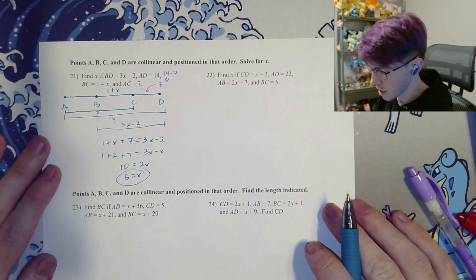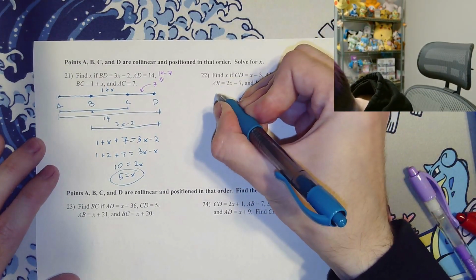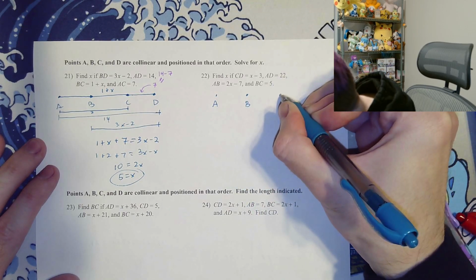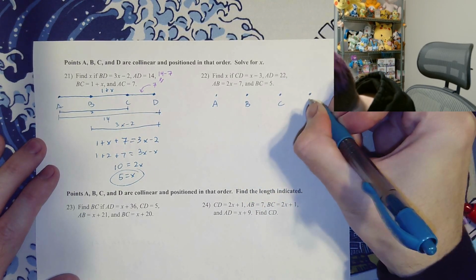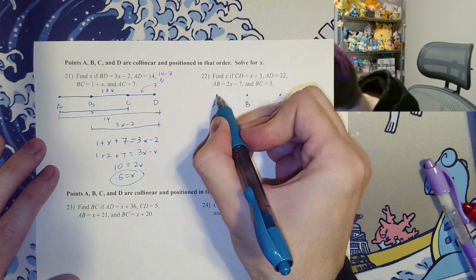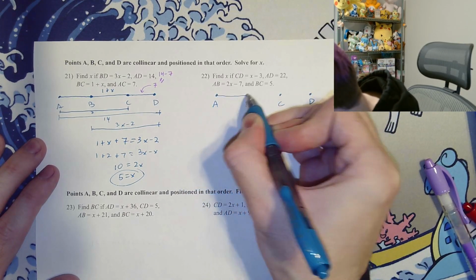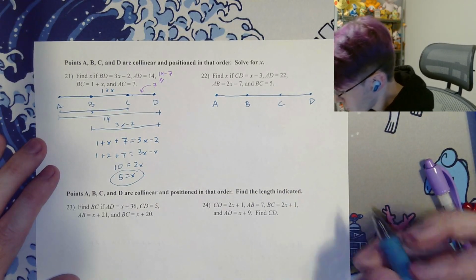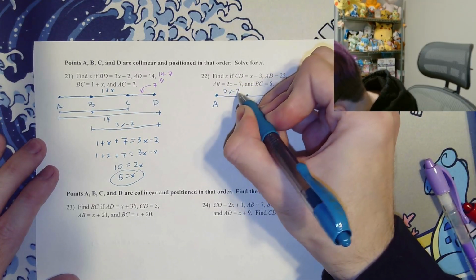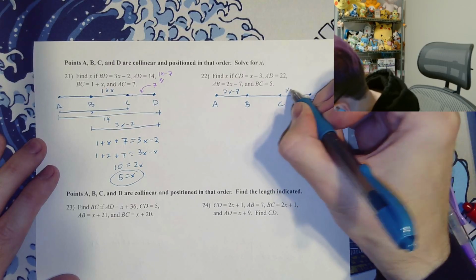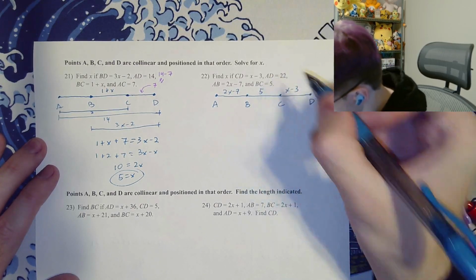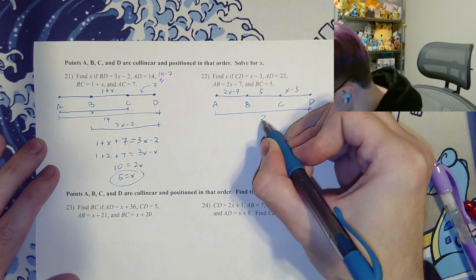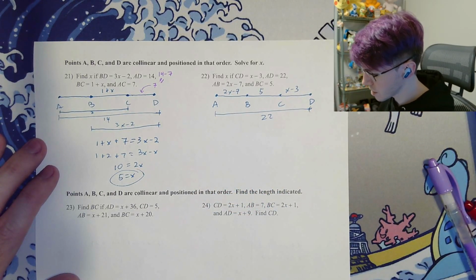We're almost done here, guys. Only 3 more questions. So we have the letter A, the letter B, the letter C, the letter D. We're told right away this is 2x minus 7. That's easy. CD is x minus 3. And BC is 5. And the entire thing is 22. So actually, that's like the easiest one we've done. There wasn't really a whole lot of thinking there, and that's okay.